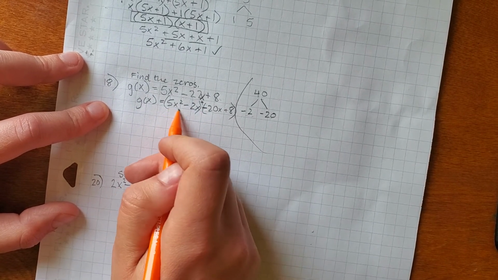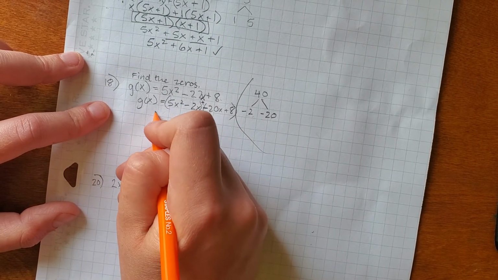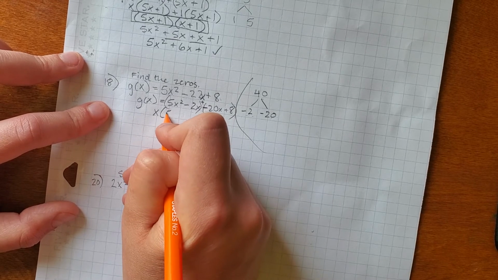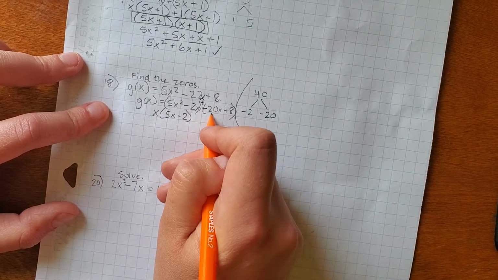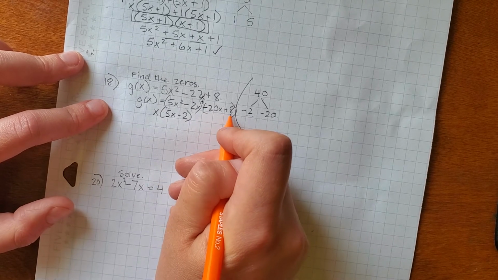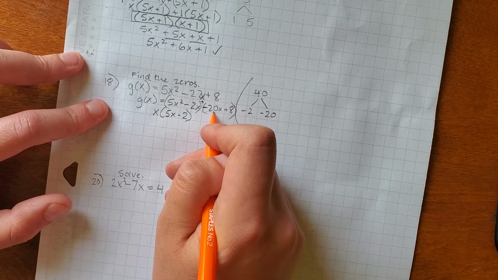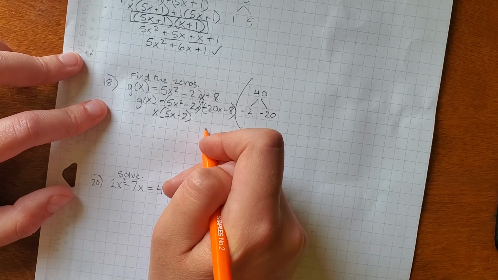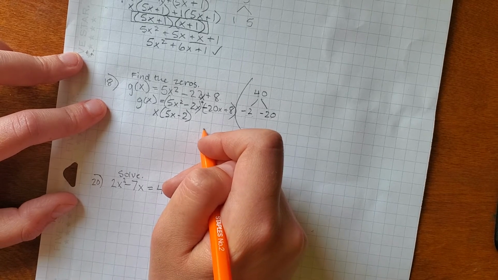All right, so here 5x squared minus 2x, all we can pull out in common is an x. We get 5x minus 2. And here we have negative 20x plus 8. Greatest common factor between 20 and 8 is going to be 4, I believe.